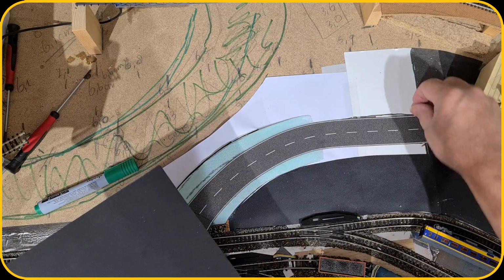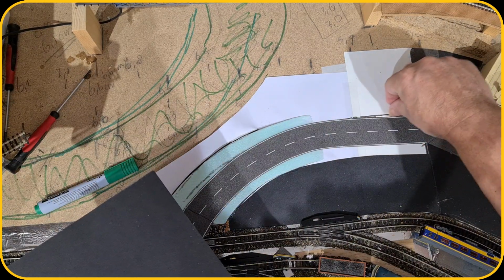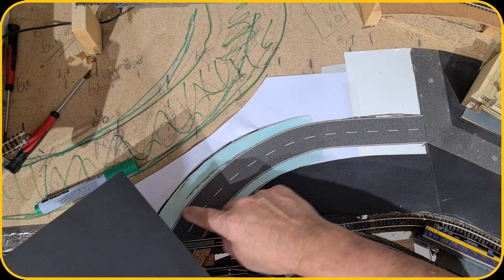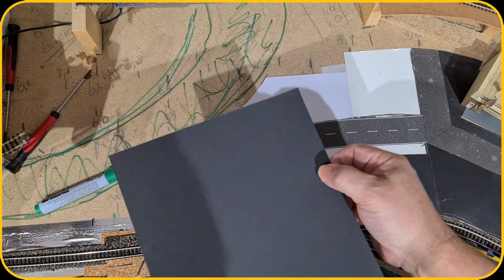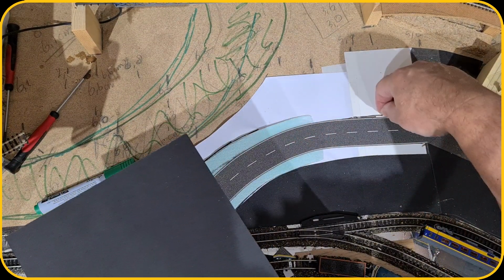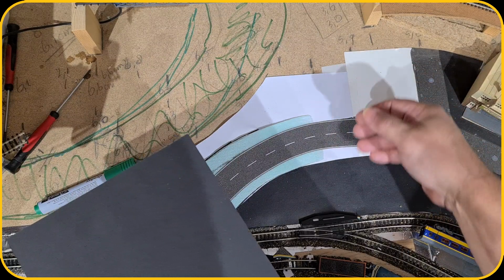So what I'm going to do first, I'm going to make a drawing here which is a little bit black, like this line, so that if this paper doesn't fit correctly to this road, you won't see the white coming through.